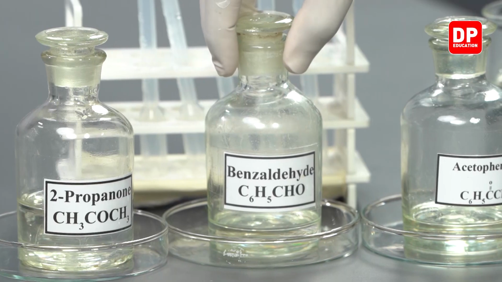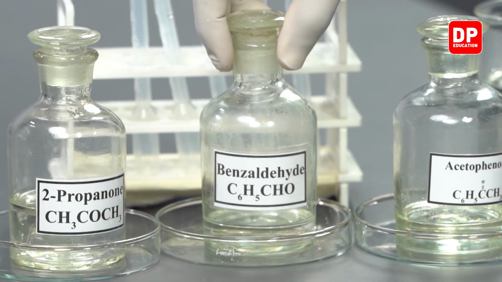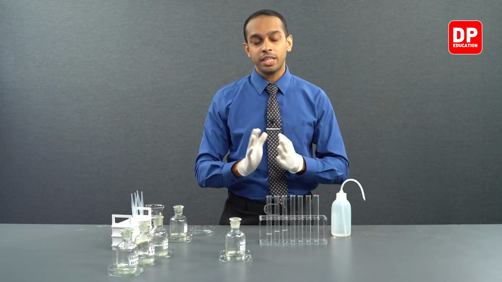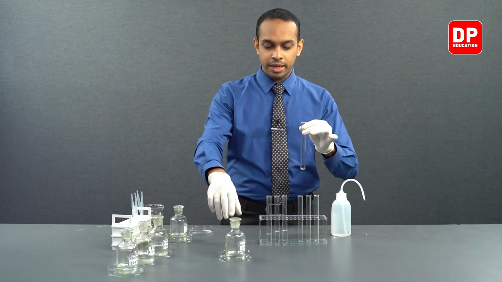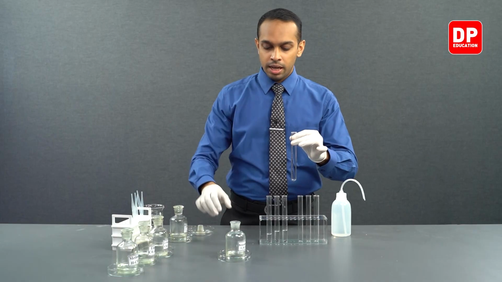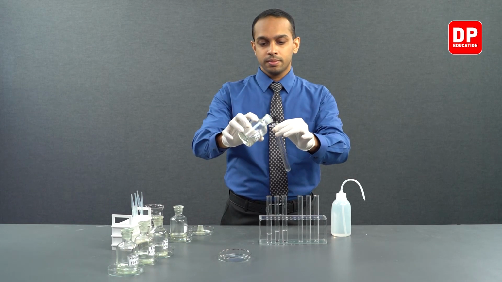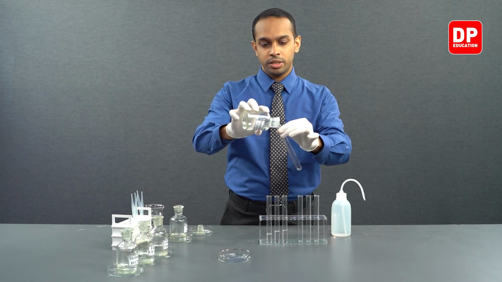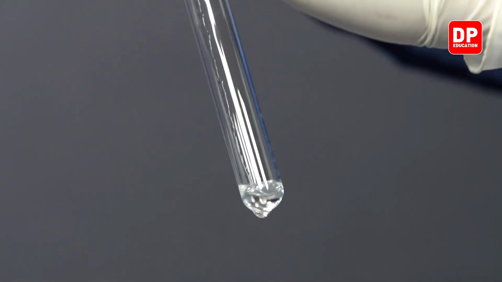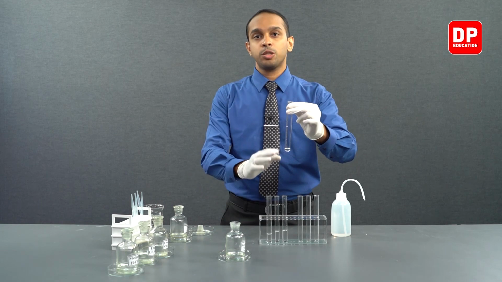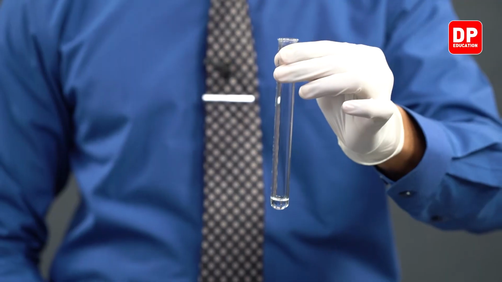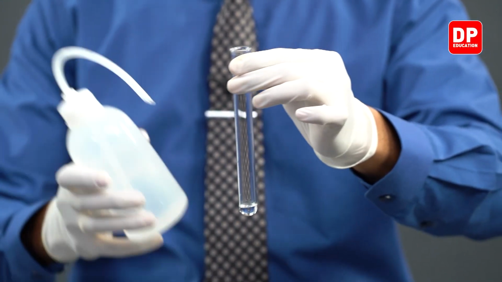We have here an aromatic aldehyde, which is benzaldehyde. Let's see if that is soluble in water. We'll take a test tube and we will add benzaldehyde into this test tube. We'll take a small quantity like this of benzaldehyde. Now to this, let's add a little bit of water.